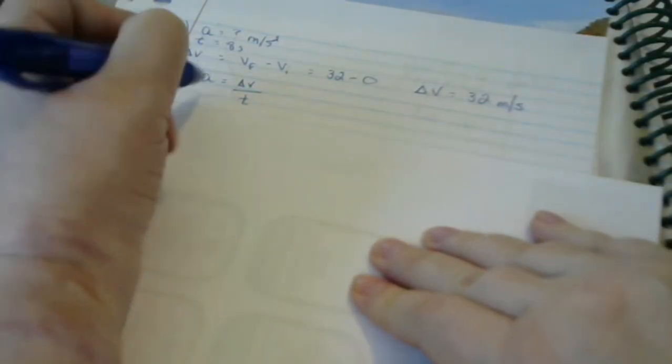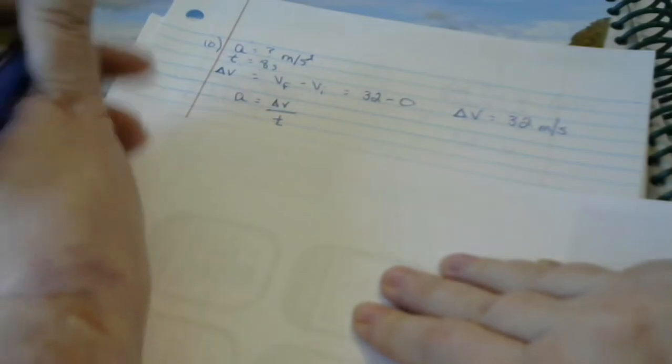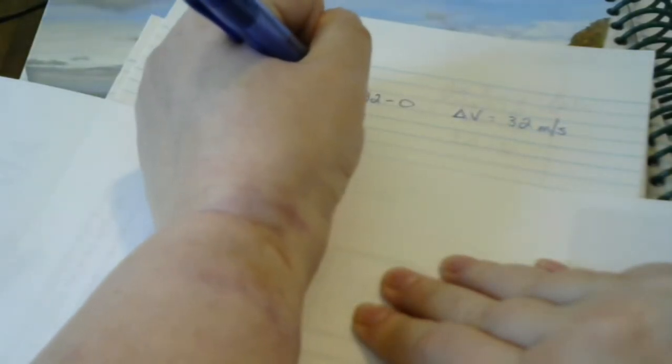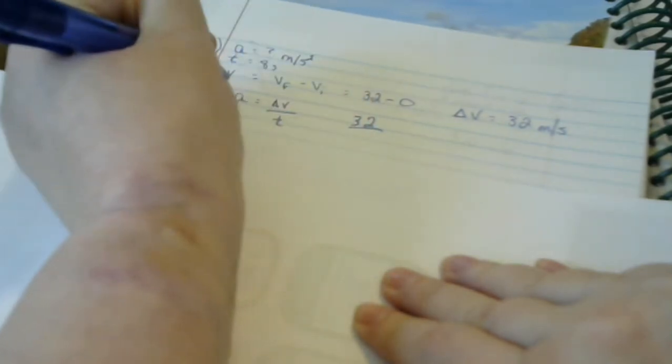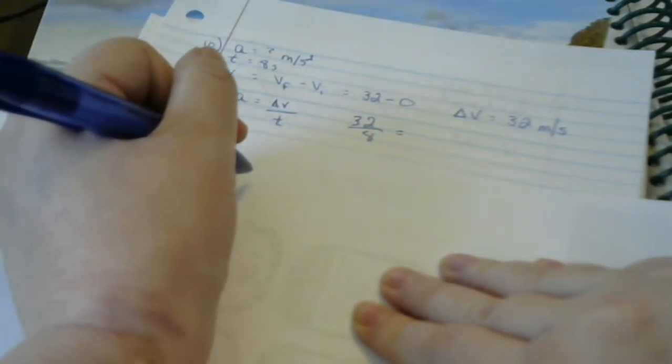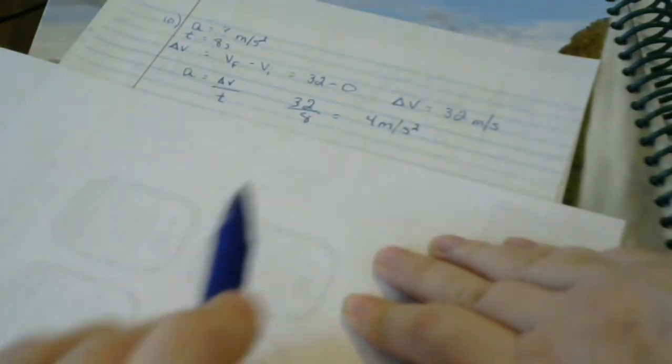So if you look at your formulas, acceleration is change in velocity over time. So we're going to put your change in velocity is 32 and your time is 8 seconds. Okay, so that's going to give you 4 meters per second squared.